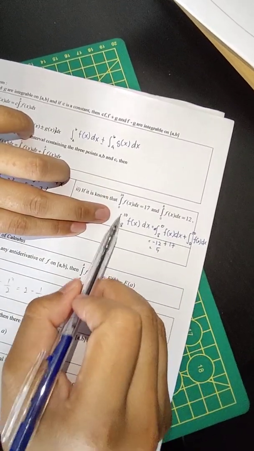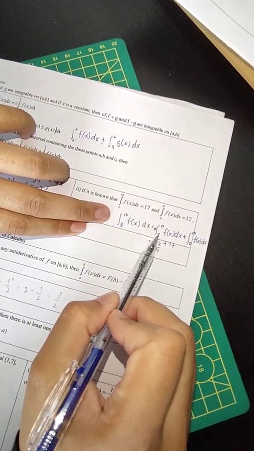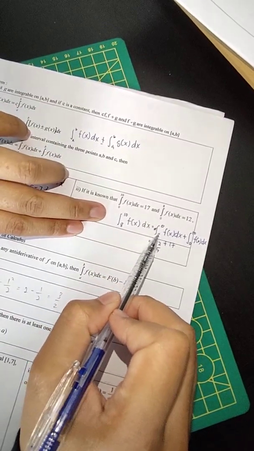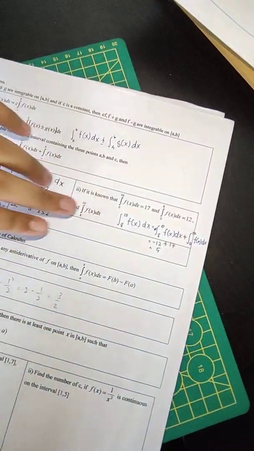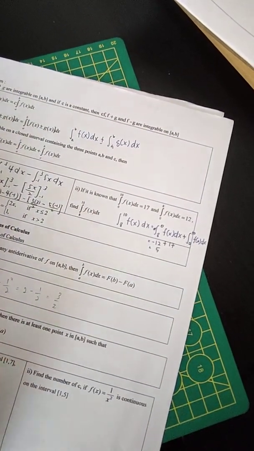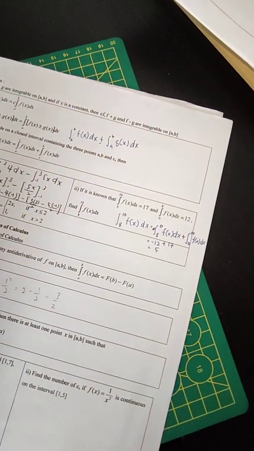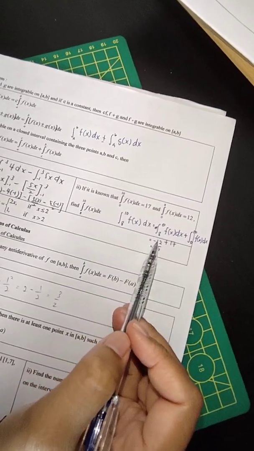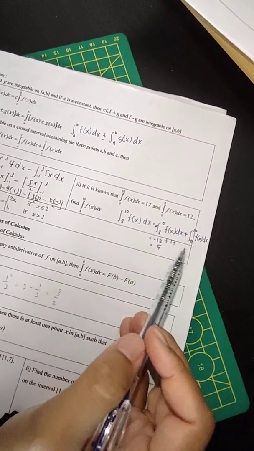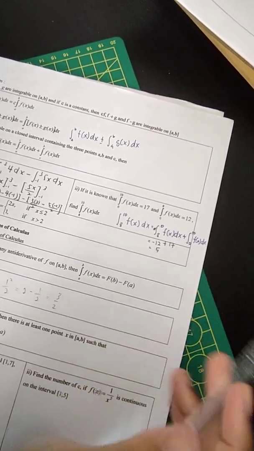Okay, so just integration from 8 to 10 f(x) dx is equal to integration from 8 to 0 f(x) dx plus integration from 0 to 10 f(x) dx. Okay, so dapat jawapan dia yang kita terbalikkan tadi. So just tambah negatif, sepatutnya 12, so jadi negative 12. So yang ni tak ada kita effect apa-apa. So just ambil terus 17. So negative 12 plus 17 is 5.